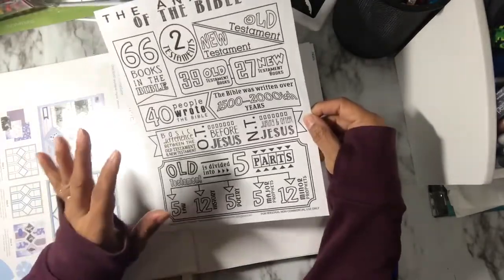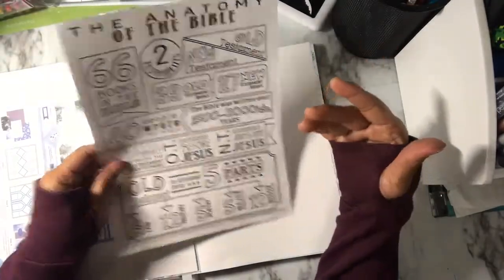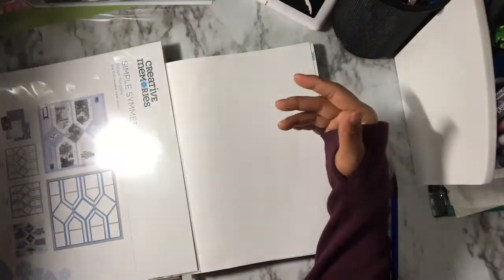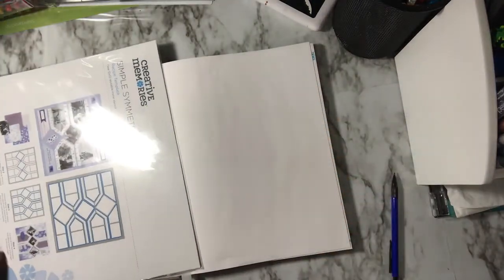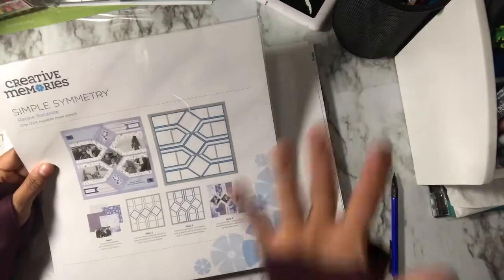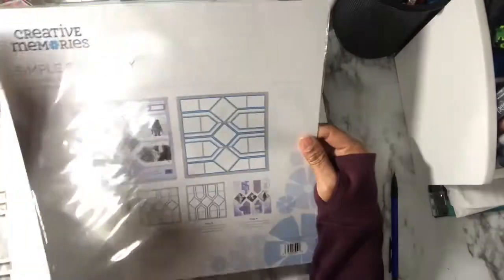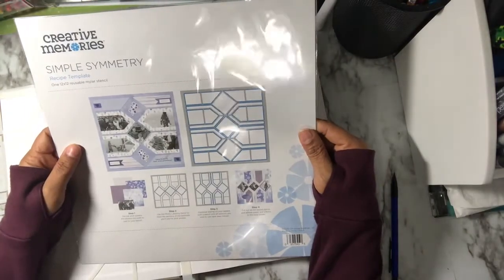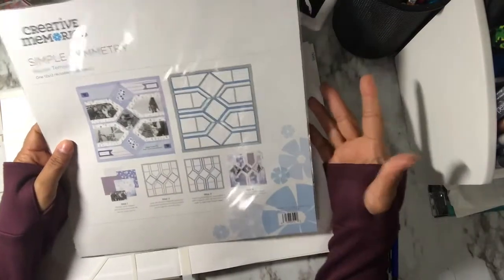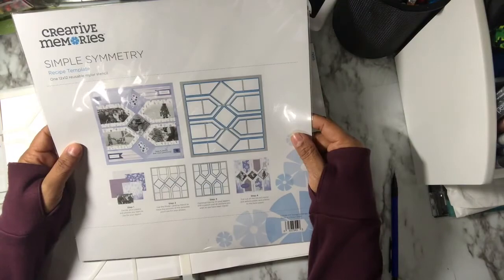I'm going to use a stencil because, like I said, I am not an artist and I don't have the best penmanship, but I am determined to make some visual representations anyway. This is one of my Creative Memories recipe templates that I use for scrapbooking, but I am going to use it in this one. It's my first time trying to do this, so hopefully this will work.